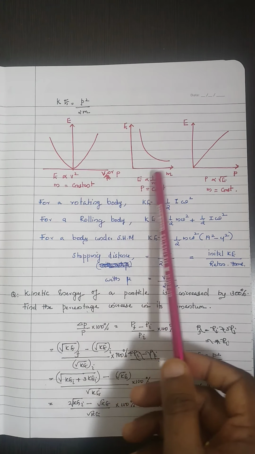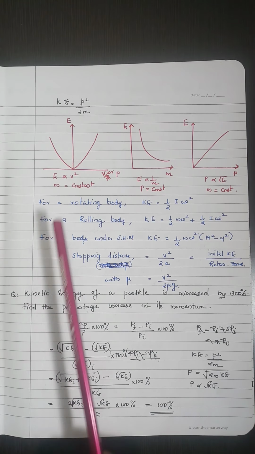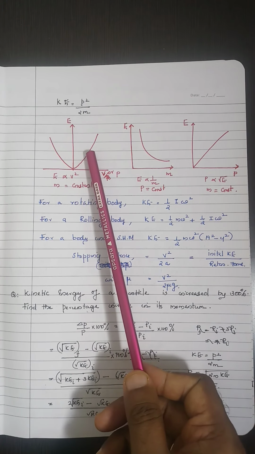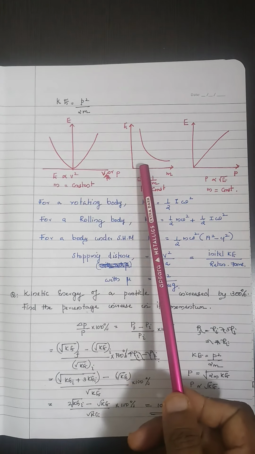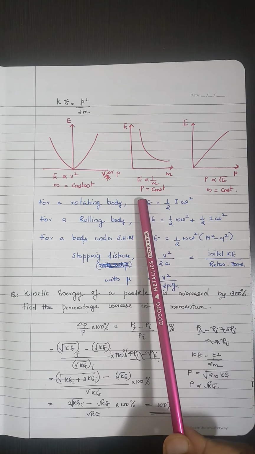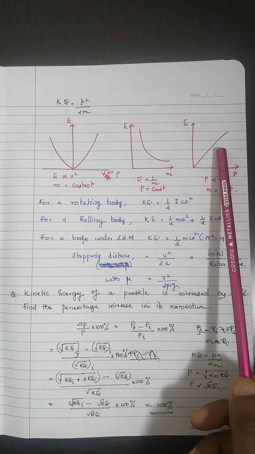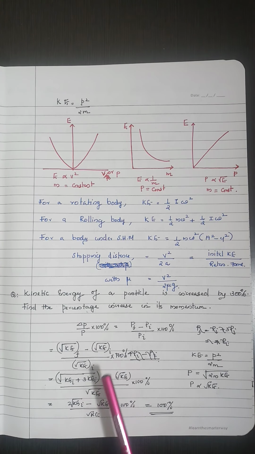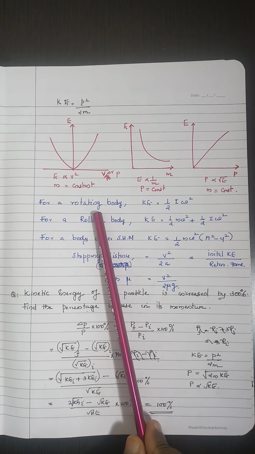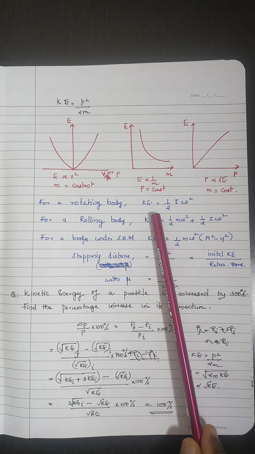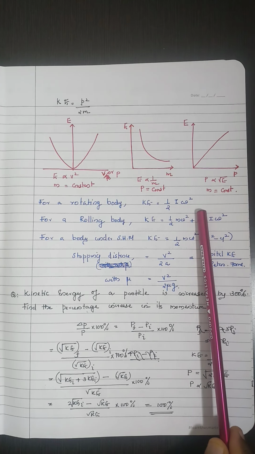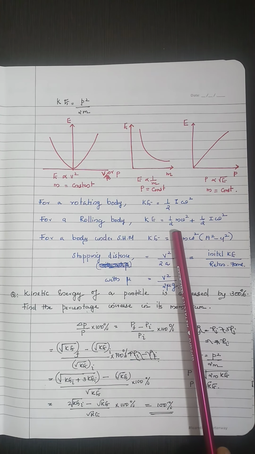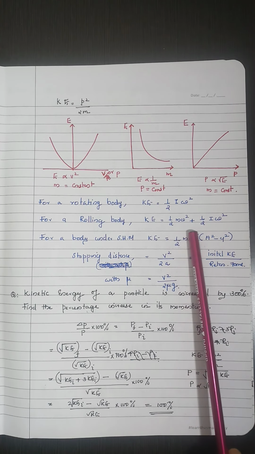So look at the three graphs: the kinetic energy variation with velocity or momentum, energy with mass if p is constant, and energy with p when mass is constant, then E with p. For a rotating body with angular velocity omega, the kinetic energy takes the formula half I omega square. For a rolling body, it is half mv square plus half I omega square.